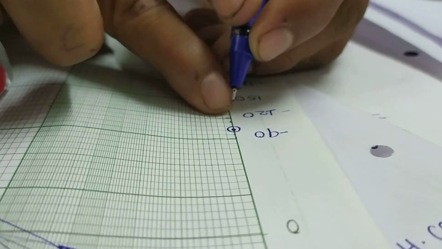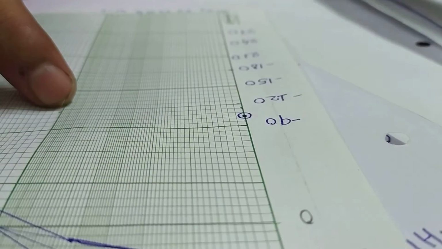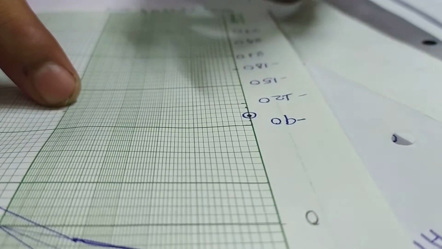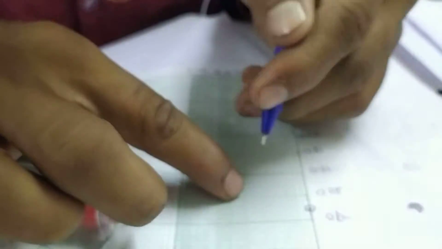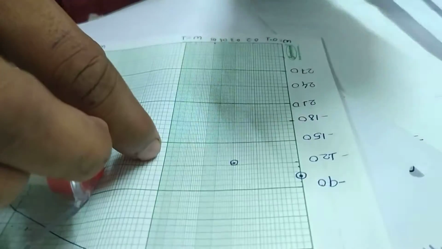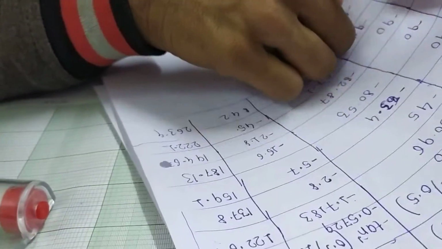It is 120, meaning exactly below the 120, the value will be 122.67. Yes or no? So here 0.3. Where is 0.3? This is my 0.3. The value is 122.67.